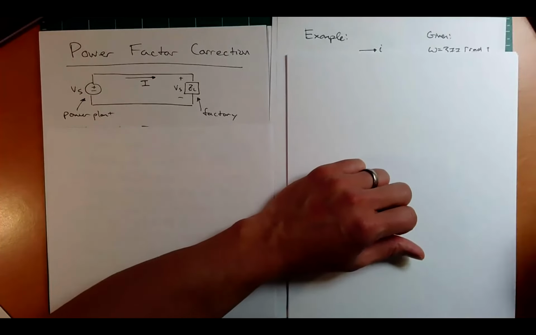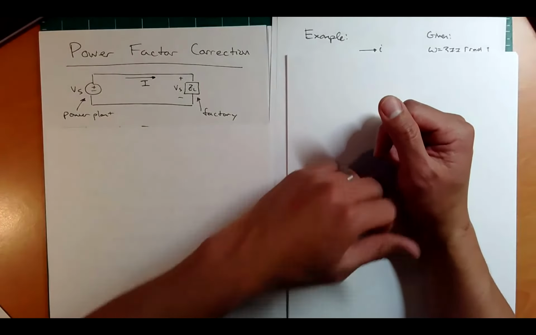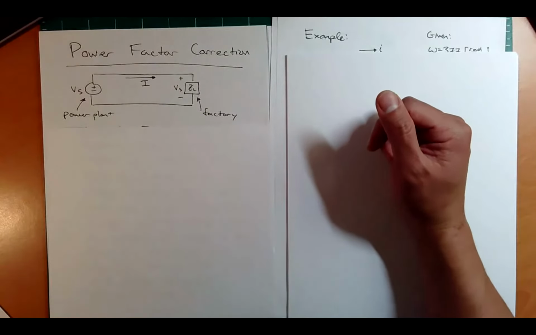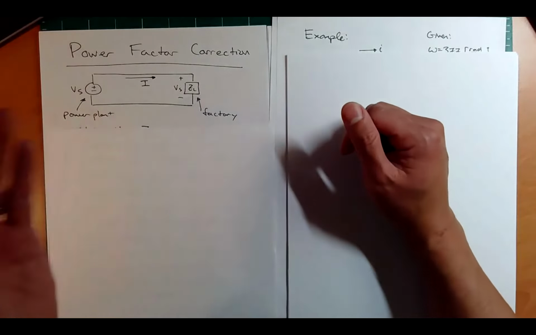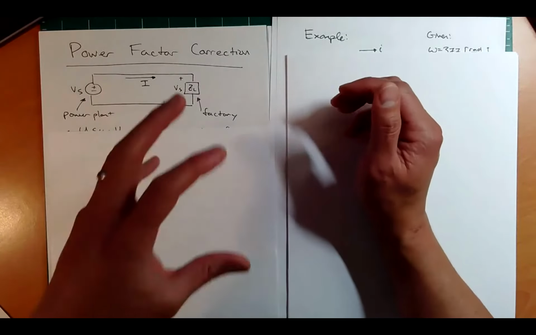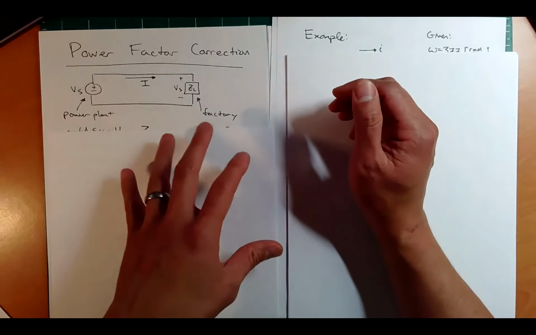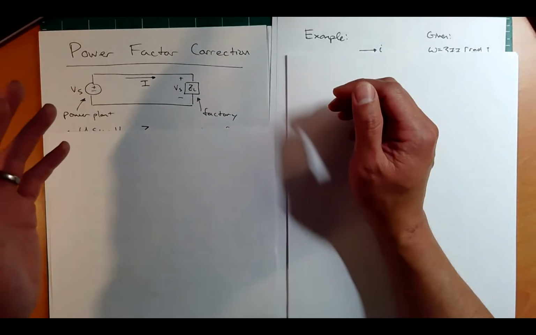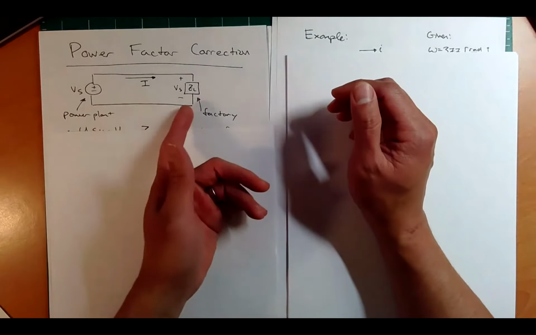Hi, this is ET250 Lecture 24 Part B, the second part of the last lecture. What we're going to look at is just a power factor correction example. We saw this before, but I just wanted to do a little deep dive onto it and then show you how to calculate a C that will correct the power factor.